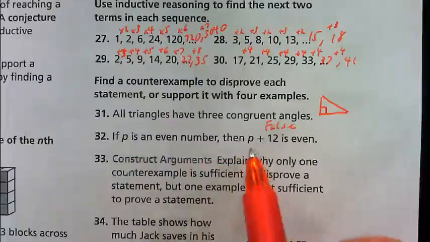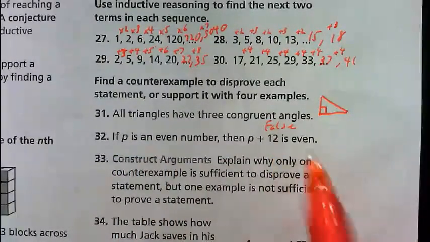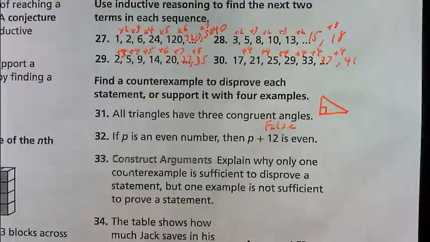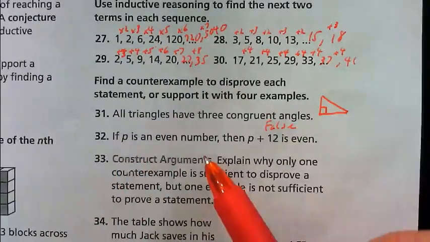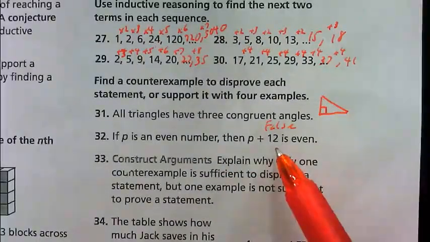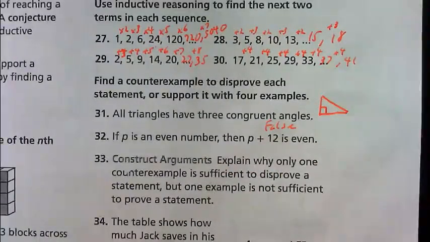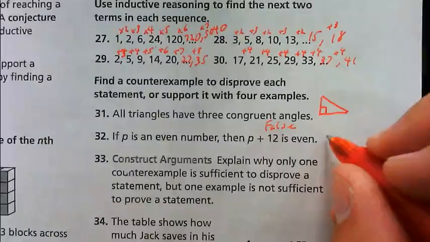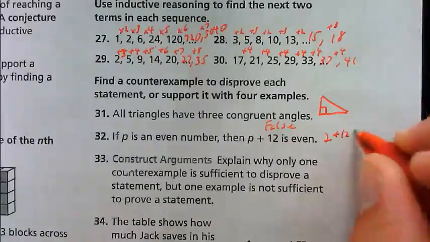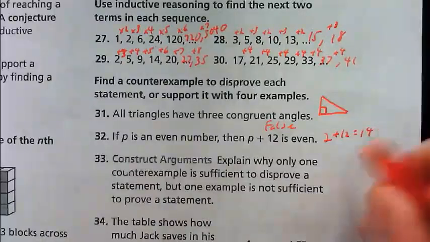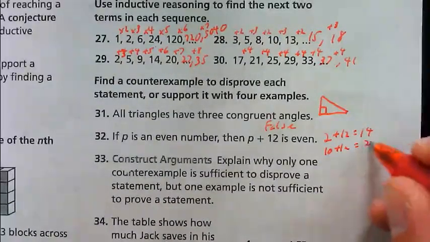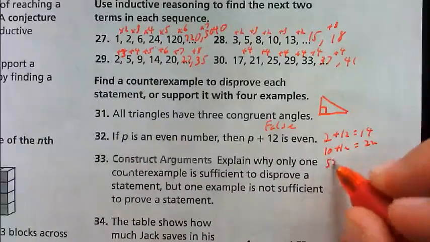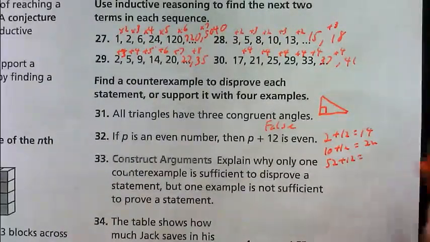If p is an even number, then p plus 12 is even. Right? Well, if p is an even number, so again, only talking about even numbers, and I add an even number to it, that should just give me another even number. So if I do this with a couple different numbers, let's say 2. 2 plus 12 is 14. Let's do a bigger number, 10. 10 plus 12 is 22. Go even a little bit bigger, 52 plus 12 equals 64.